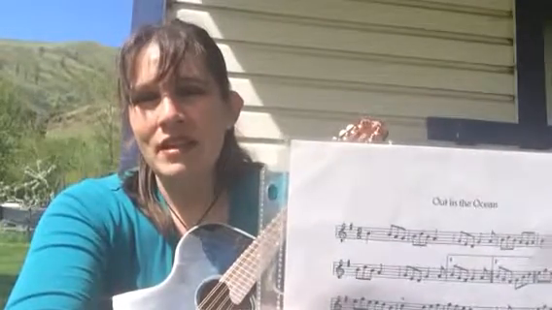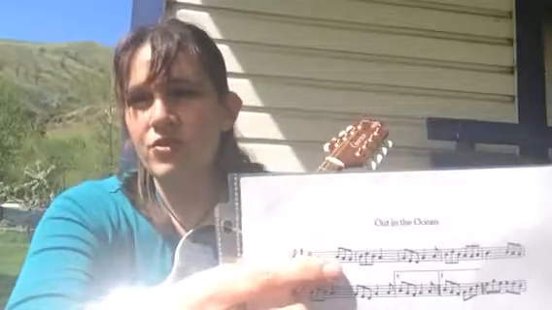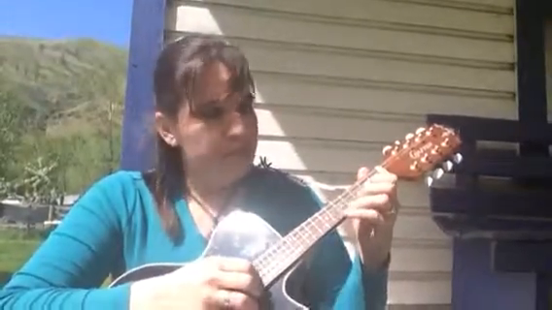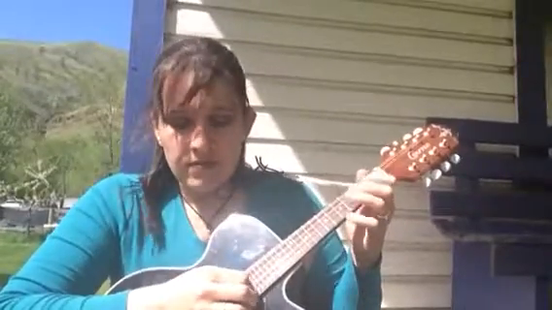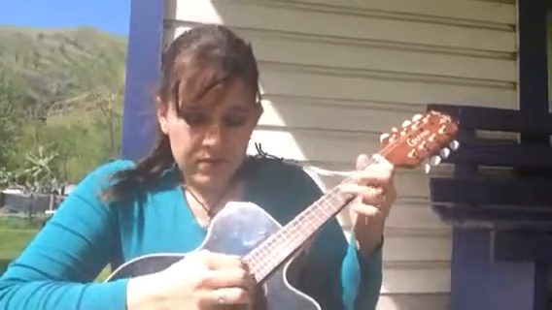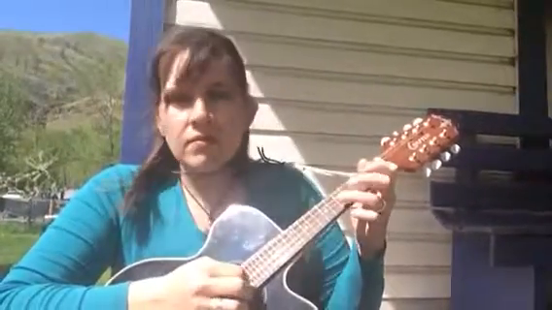Having those eighth notes grouped in groups of 3 is going to create a rolling feel to it. So I'll just play. That's the first part of Out in the Ocean. It's got that nice rolling type of feel to it.